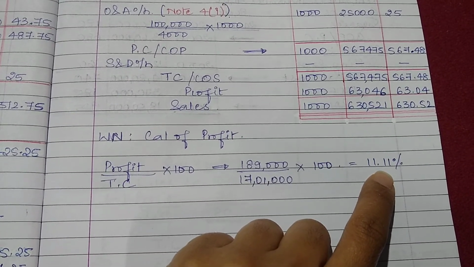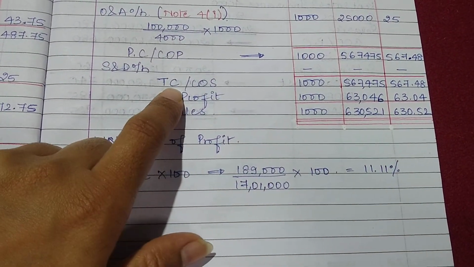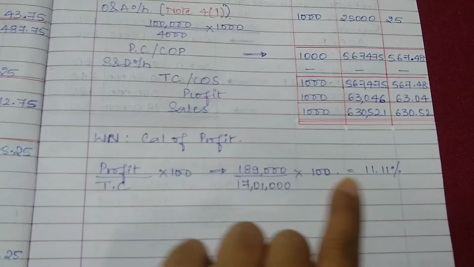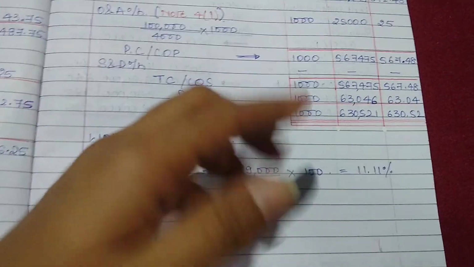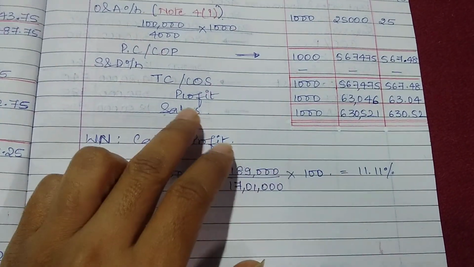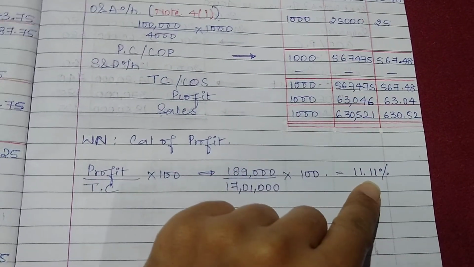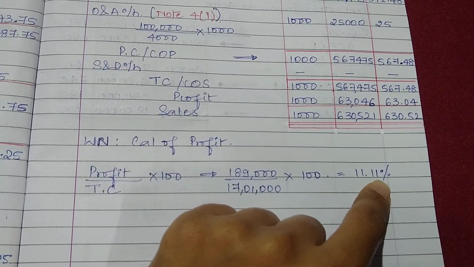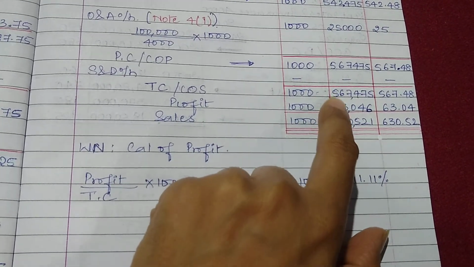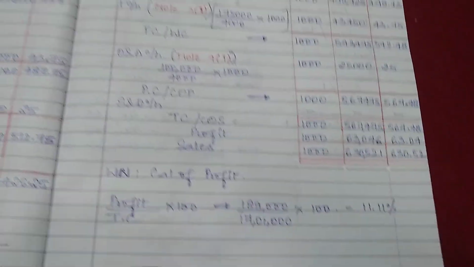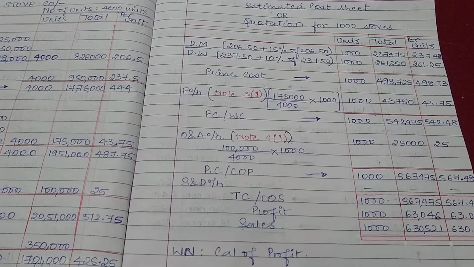So 11.11 percentage, you will take it on this particular amount. You have to take it on total cost because your sales is not yet found out. You have to find out your sales by adding the profit to total cost. So on 5,67,475, if you add 11.11%, then you will have 63,046. Okay. So when you take the total, you will have your sales. This is your fourth problem, that is your Omega Stove Company Limited.